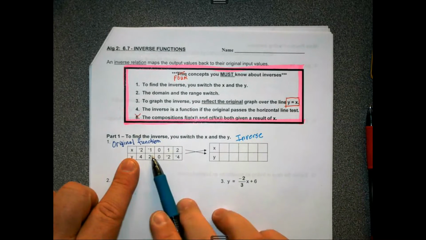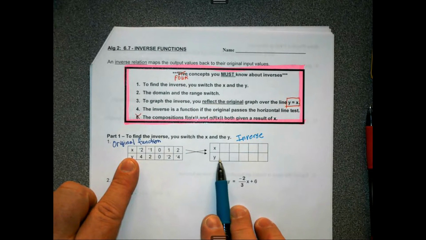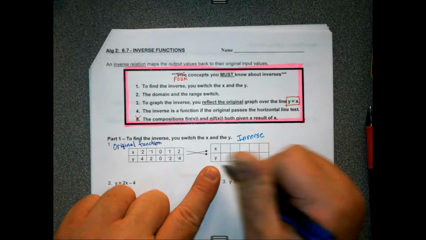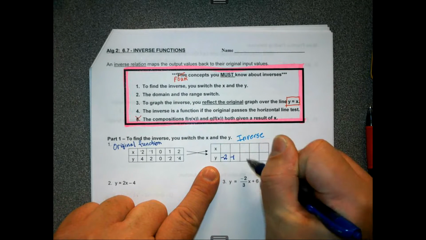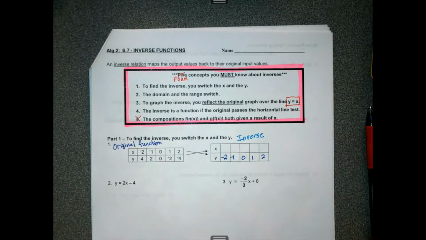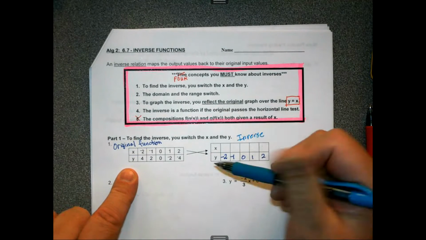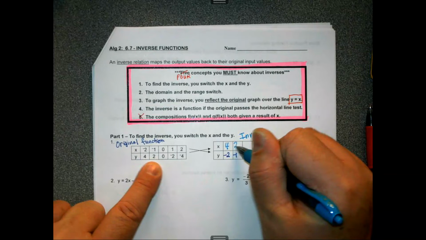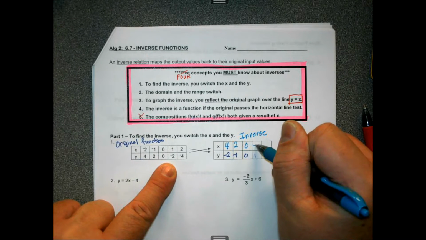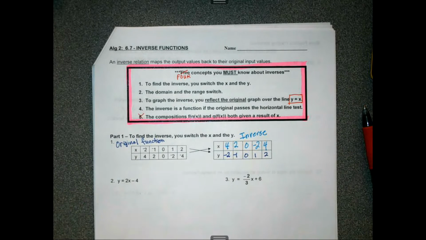Okay, so I'm going to take my x's and switch them to the domain for the y's. So my x's become y's: -1, 0, 1, 2. And my y's become the domain. The y's become my x's. So 4, 2, 0, -2, and 4. All right, any questions on changing the domain and range? It's just a concept you need to know.